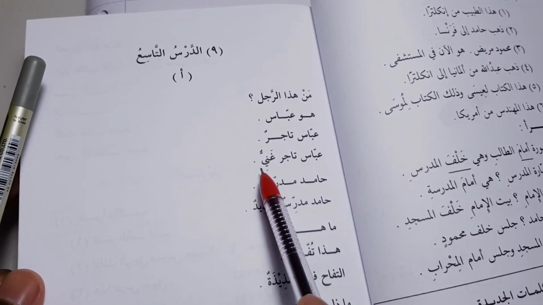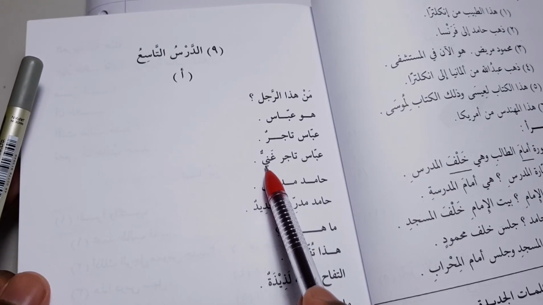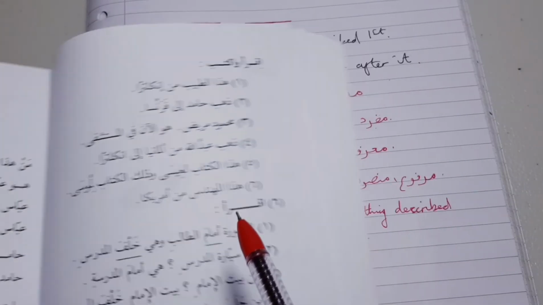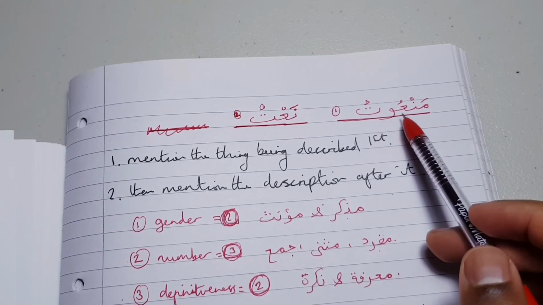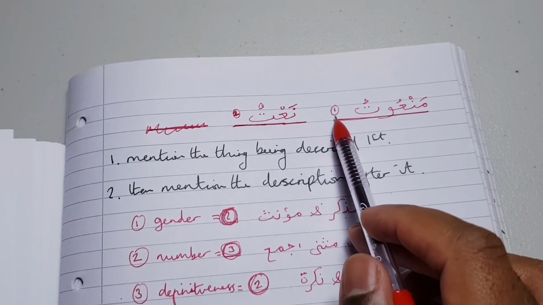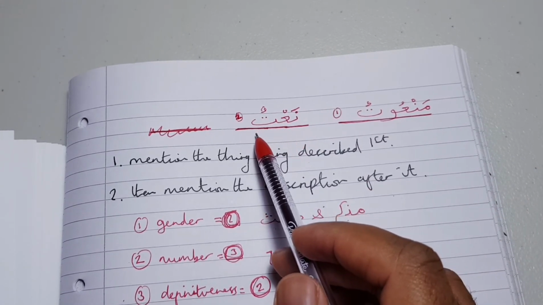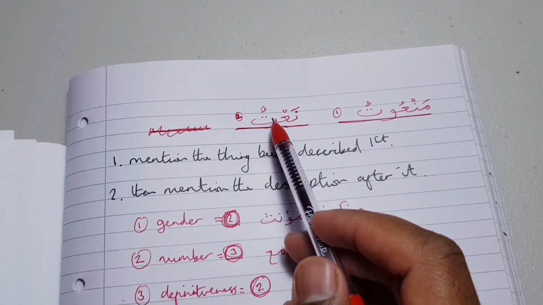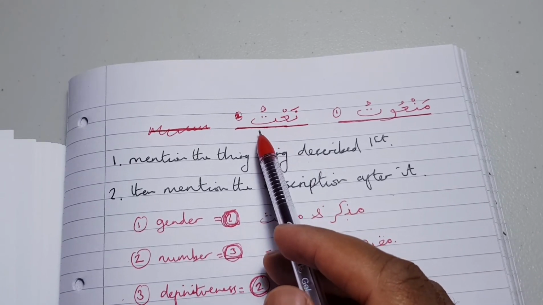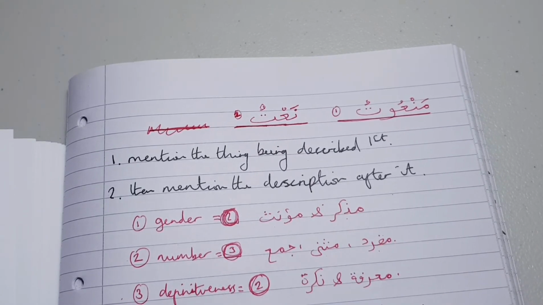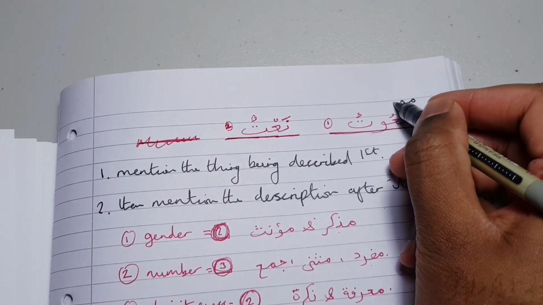Okay. So here we have our thing being described and then the description. Final thing now is the thing being described is called man'utun. Man'utun is the thing being described, and this is what comes first. Then after that we have the description, and the description is called na'tun. The thing being described and then the description. And in some books you find a different name. You find the man'utun being called mawsufun.